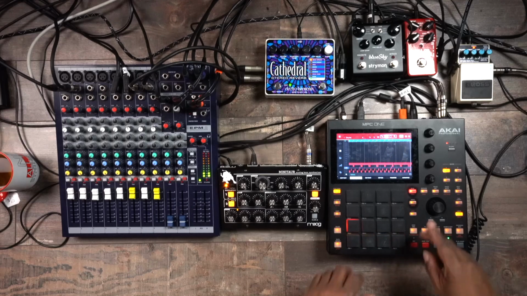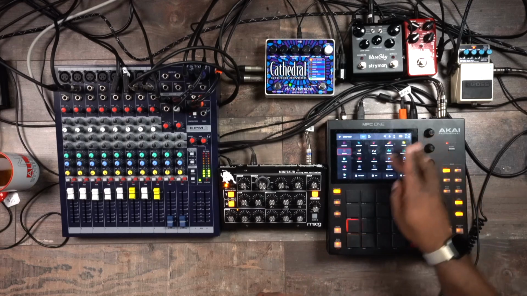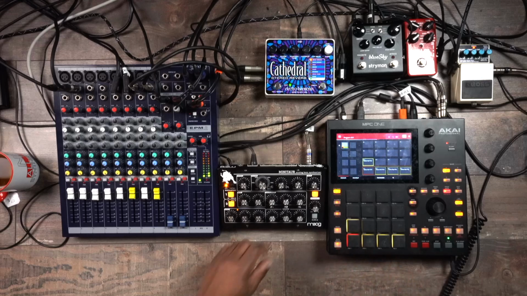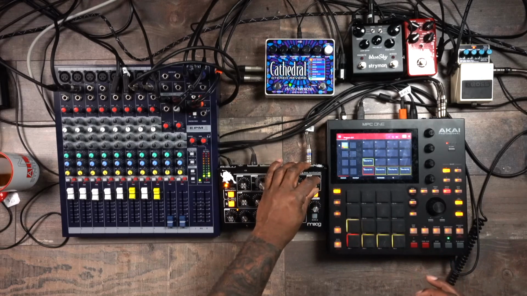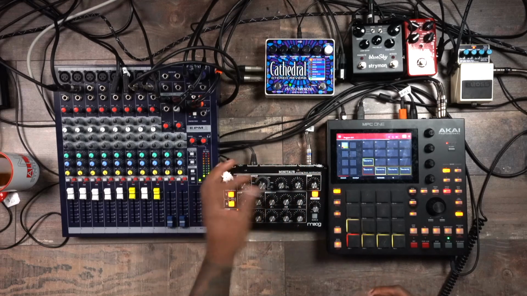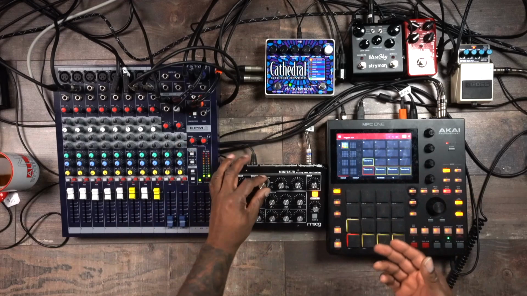Let's focus on, first of all, I'm going to go to pad mute so that I can do that. Now we'll focus on my bass sound. I will exaggerate the sound a little bit. Let's listen to what the filter does.